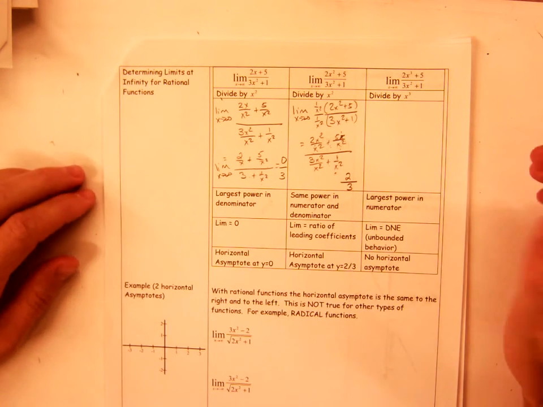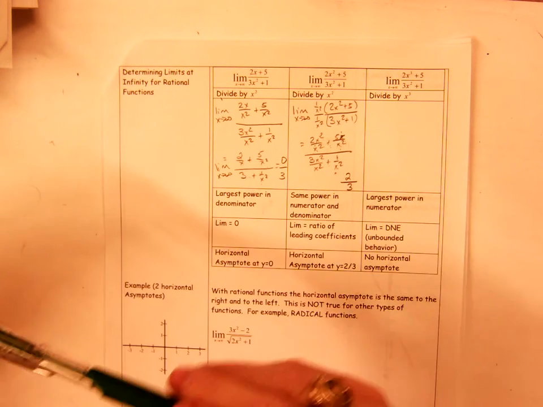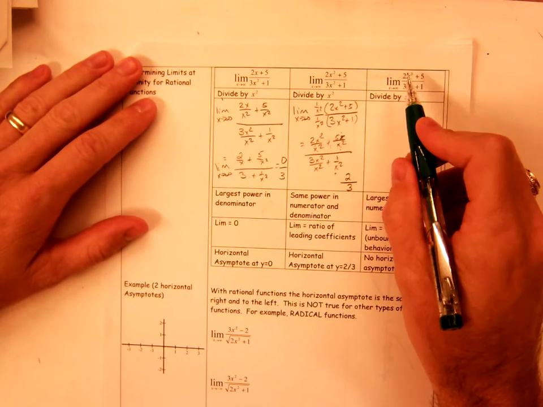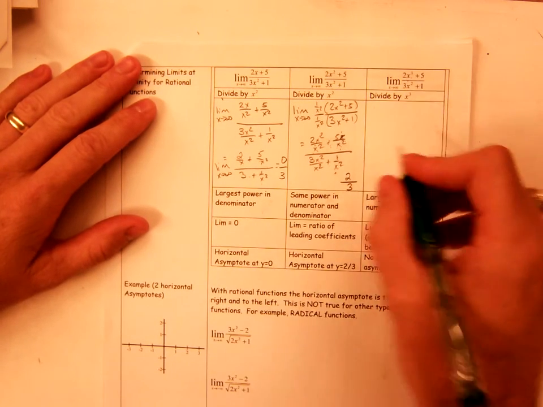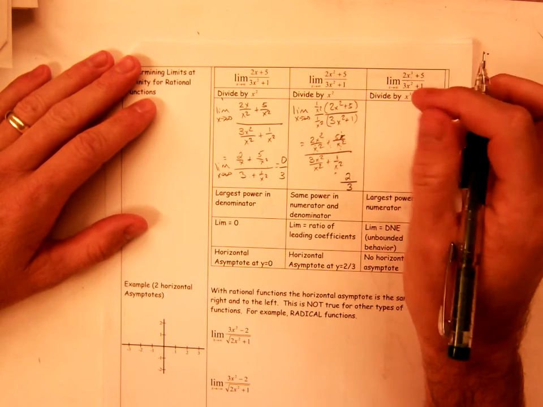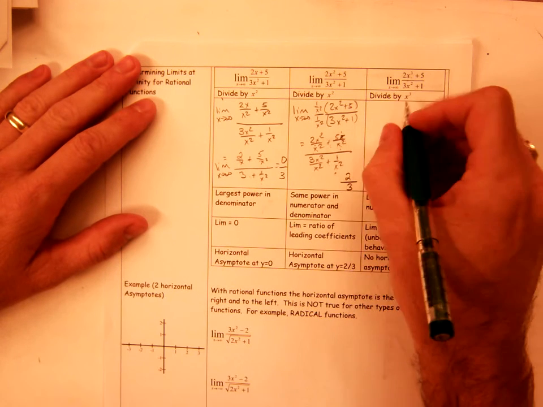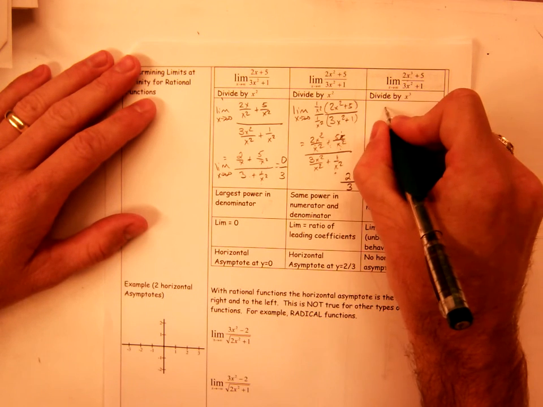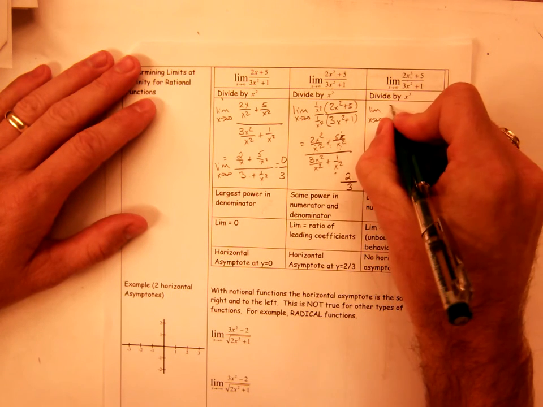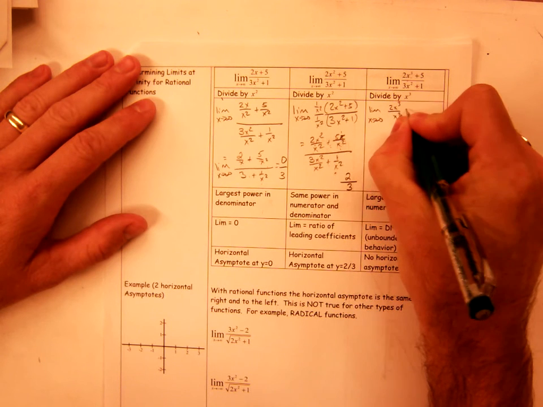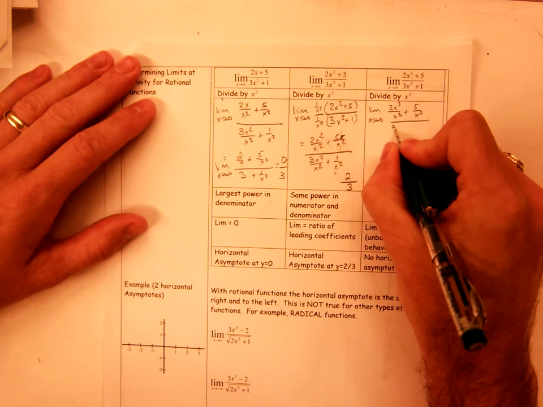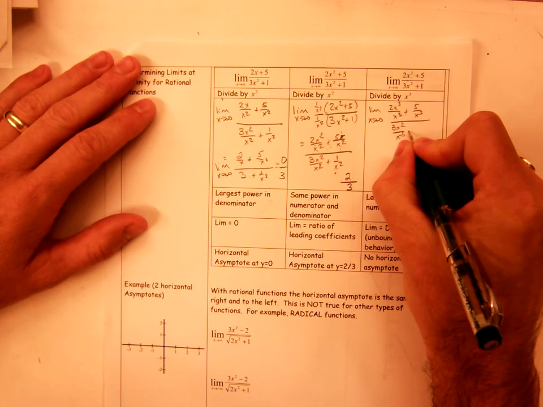All right. Next one. What's my largest degree this time? x cubed. So I'm going to multiply everything by 1 over x cubed over 1 over x cubed. And this goes limit as x approaches infinity, 2x cubed over x cubed plus 5 over x cubed, over 3x squared over x cubed plus 1 over x cubed.